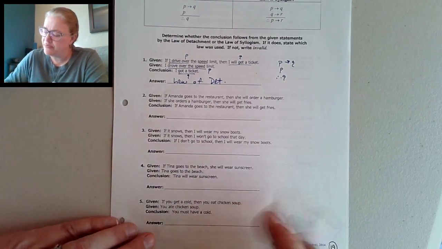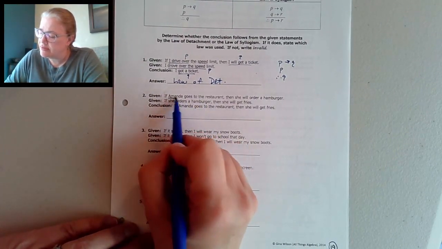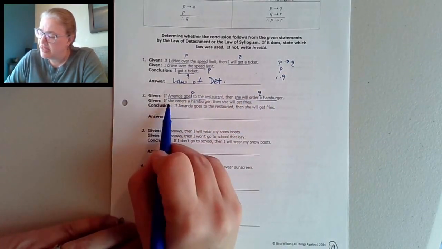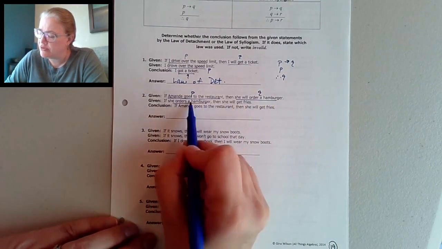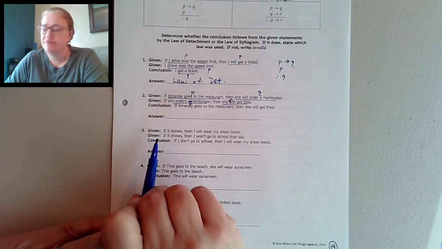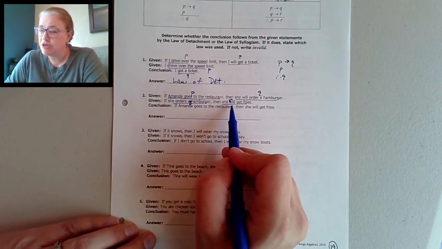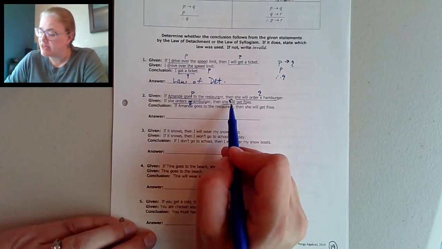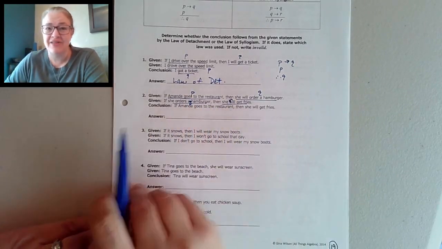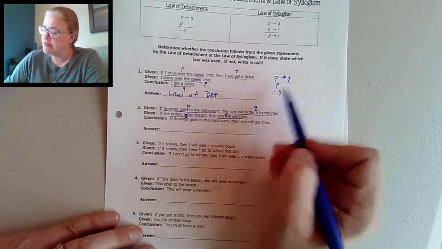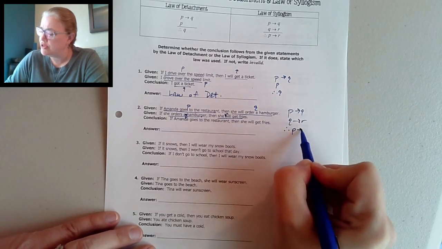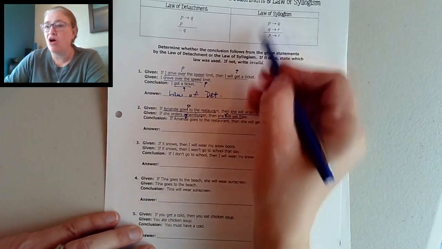All right, number 2. If Amanda goes to the restaurant, that's our P, then she'll order a hamburger, that's our Q. If she orders a hamburger, we've seen that before, that's our Q, then she'll get fries, that's our R, a new letter. If P then Q, if Q then R, we should be able to draw a valid conclusion. Let's see if they did it correctly. They should have said if she goes to the restaurant, she'll get fries. Yes, that's a valid conclusion. It's if P then Q, if Q then R, therefore, if she goes, then she'll get fries. So, law of syllogism.